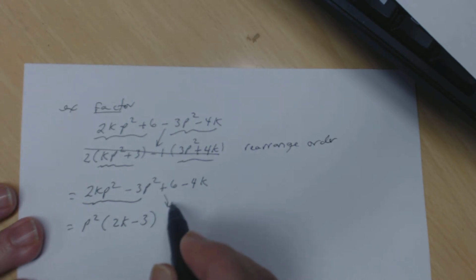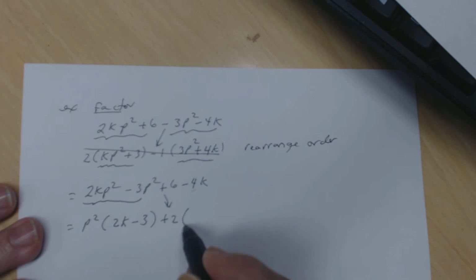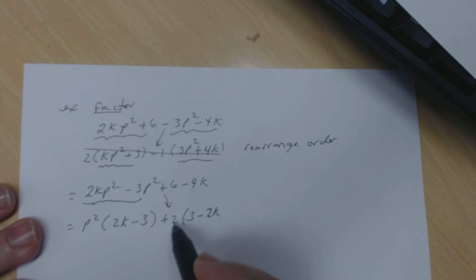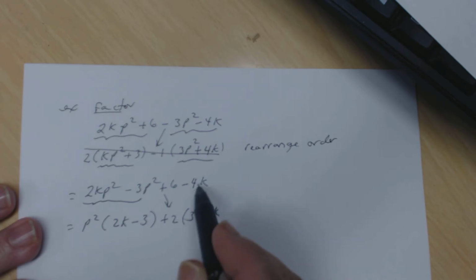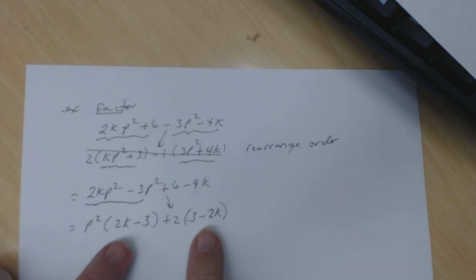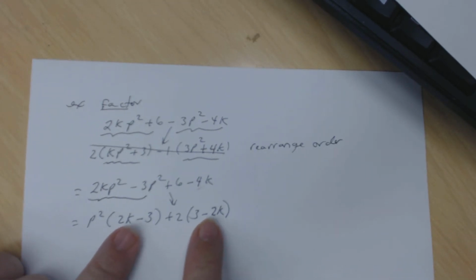And then I'm going to factor out from here a positive 2. And you get 2 times 3 is 6. And then 2 times a negative 2k is a negative 4k. All right. Okay. So again, that brings us back to that previous example.